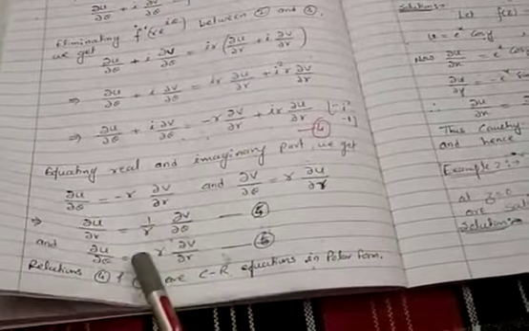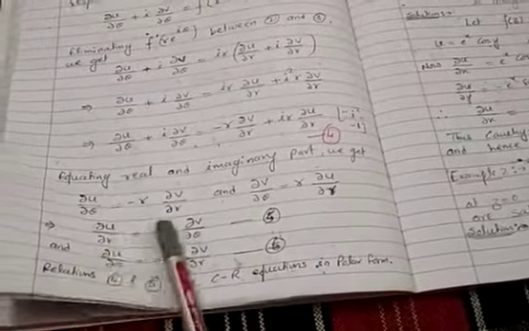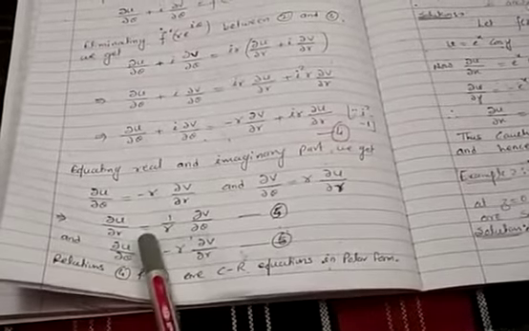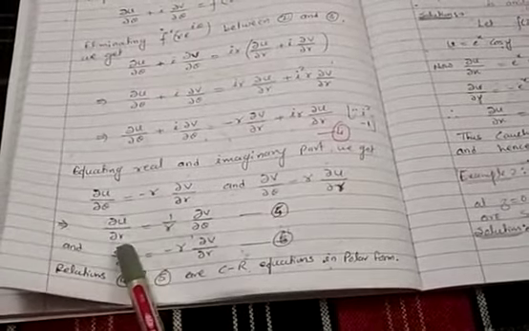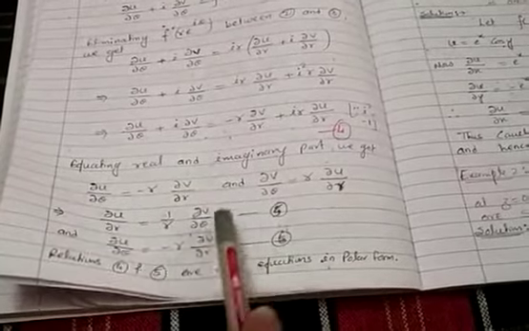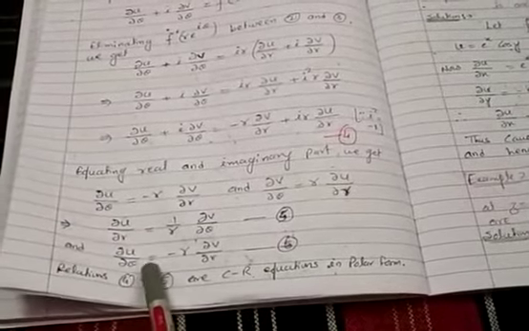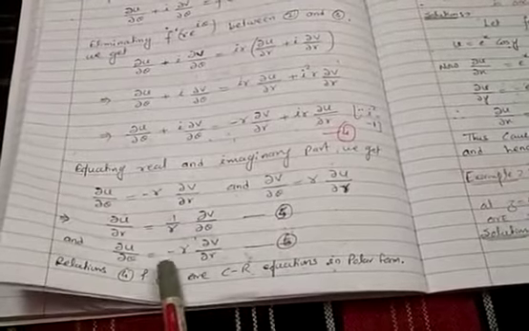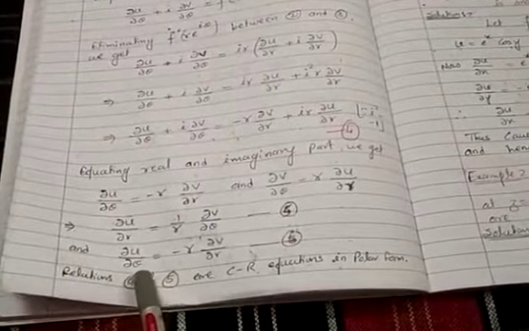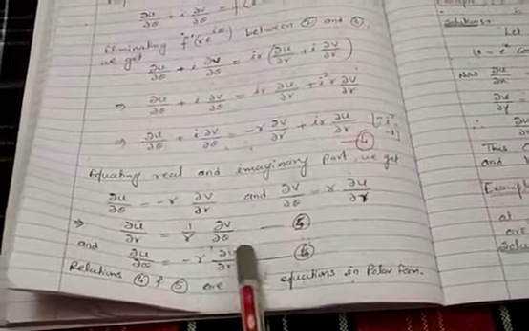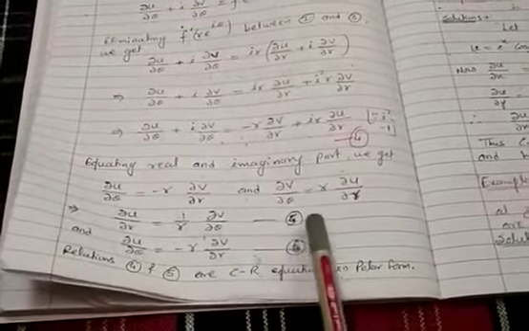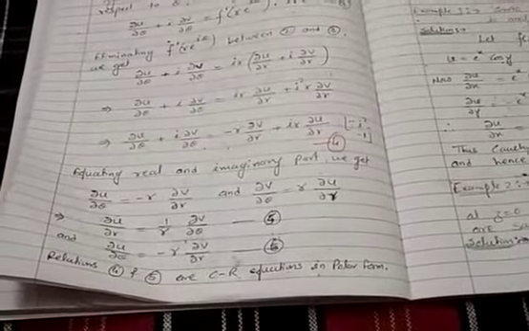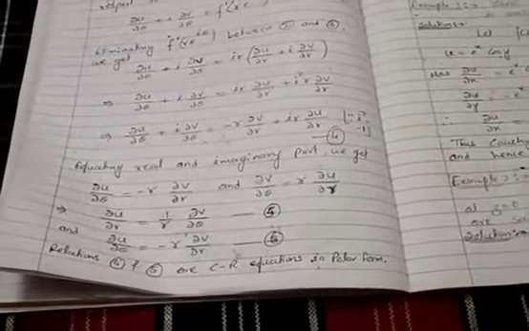From after comparing, we get the first CR equation or Cauchy Riemann equation in polar form is del u upon del r is equal to 1 upon r del v upon del theta, and the second CR equation in polar form is del u upon del theta is equal to minus r del v upon del r. Equation number 5 and 6 are the required CR equations in polar form or Cauchy Riemann equations in polar form.